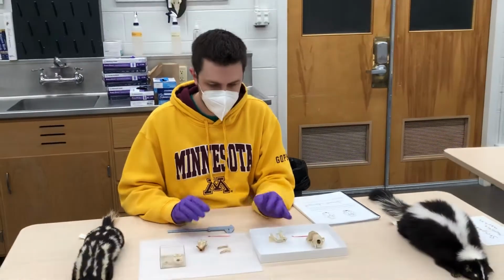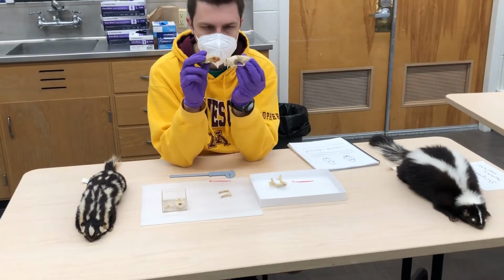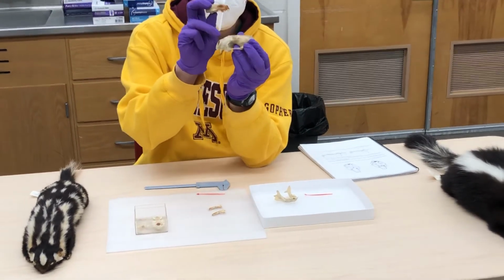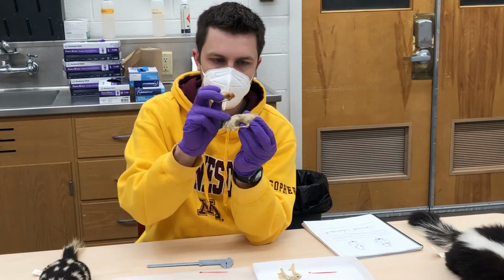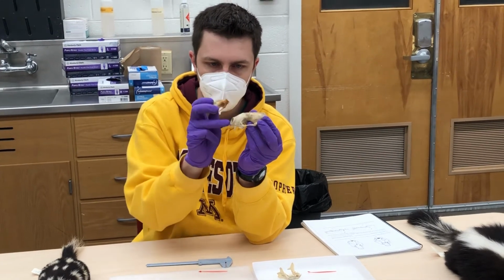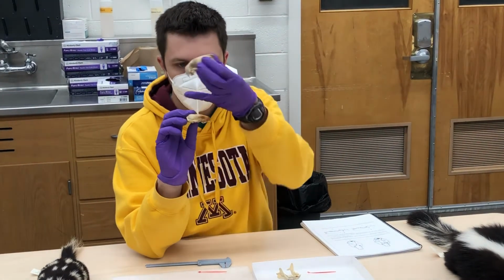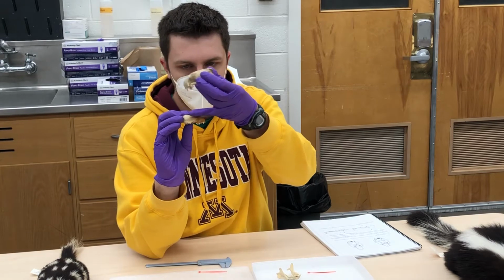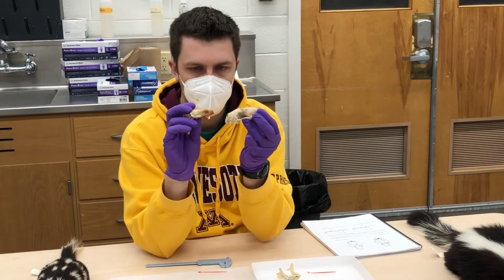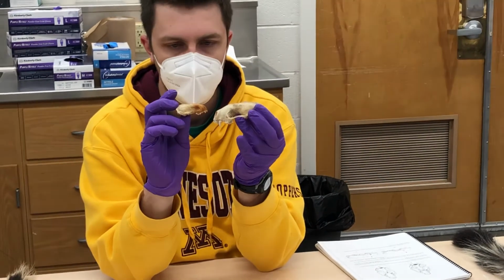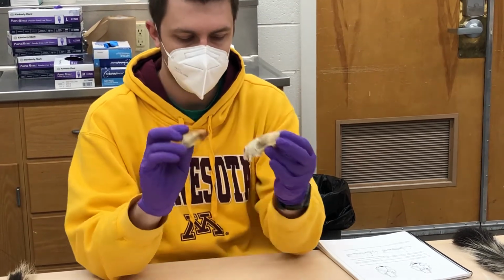The other thing for distinguishing these two is kind of the general shape of the skull. Here in this striped skunk, there's a little bit more of an arch to it. You can see that it's kind of flat on top and then it angles down. Versus in the spotted skunk, it's a little more flat all the way across the top. There's not as big of an arch right there. So that and the size will tell you which species these skulls are.